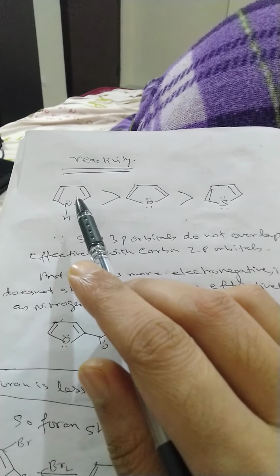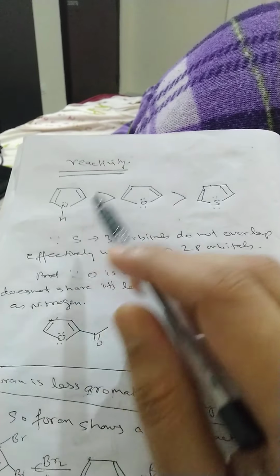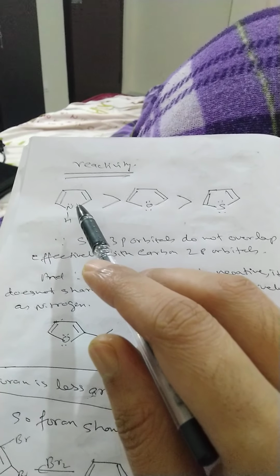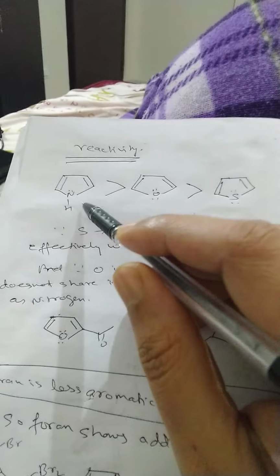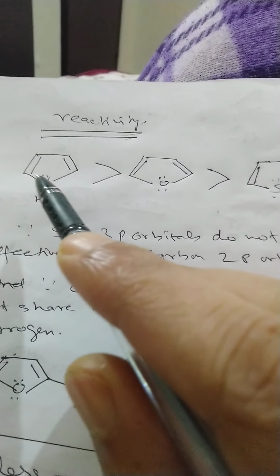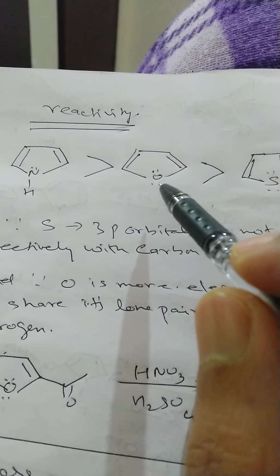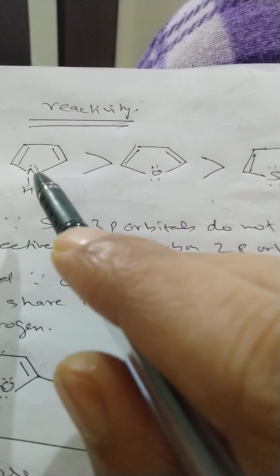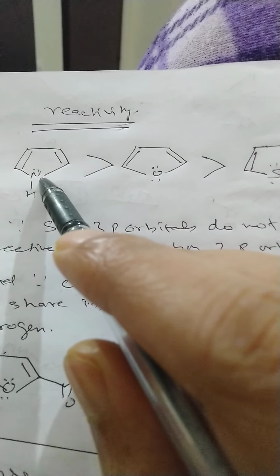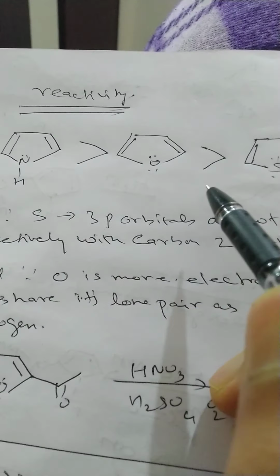Okay, so this one is more reactive. Now if you carried out that acetylation reaction which you saw, it might have happened at all 4 positions for pyrrole, because you understand this: compared to oxygen and nitrogen, nitrogen is much less electronegative than oxygen.